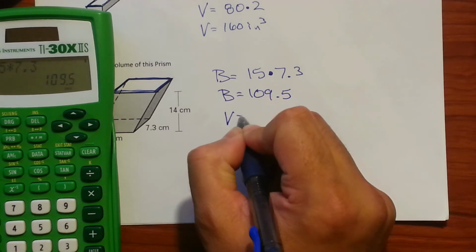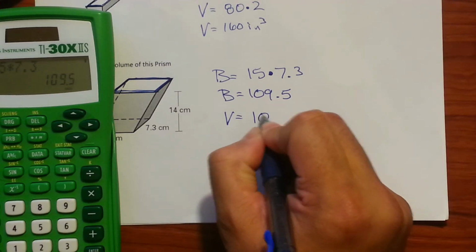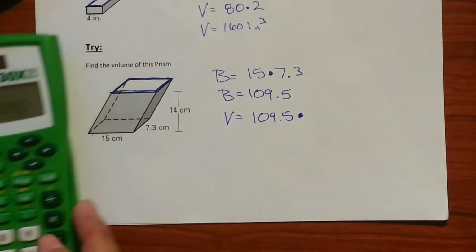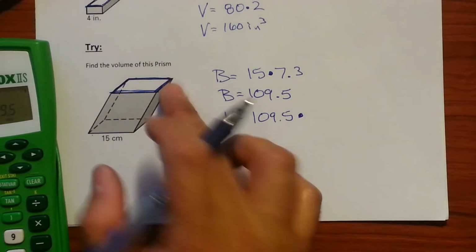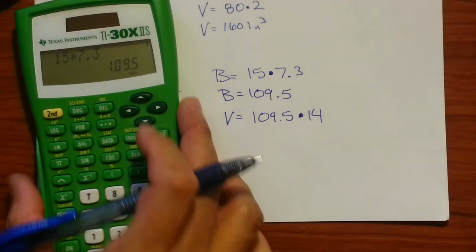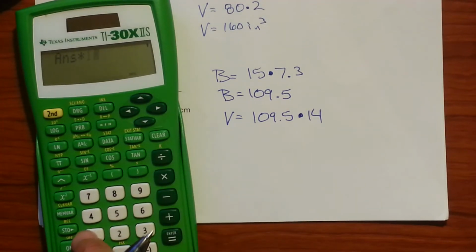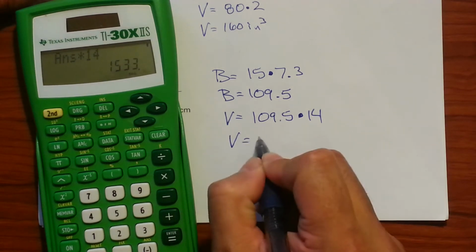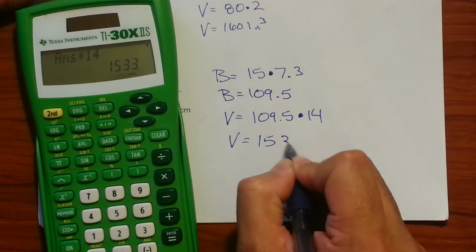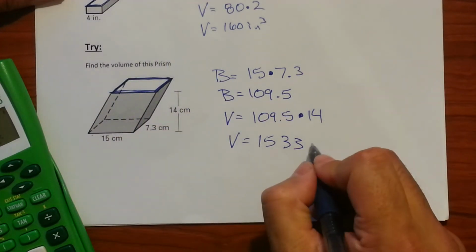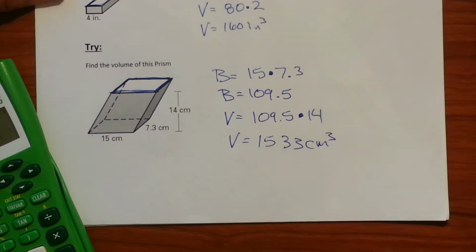So volume is equal to 109.5 times my height. The height of this shape here is going to be 14. So I multiply that times 14. So I should have volume is equal to 1533, and my units here are all in centimeters, so that's going to be centimeters cubed.